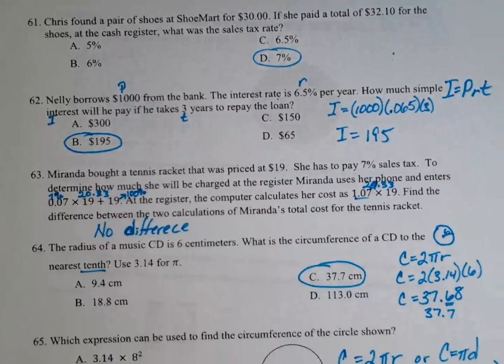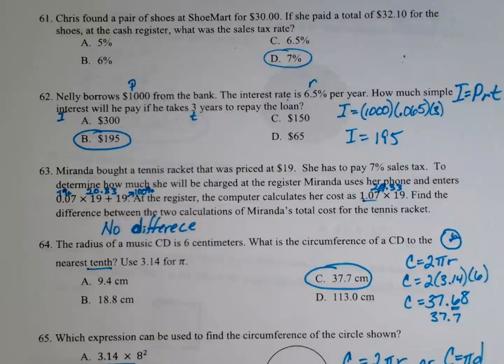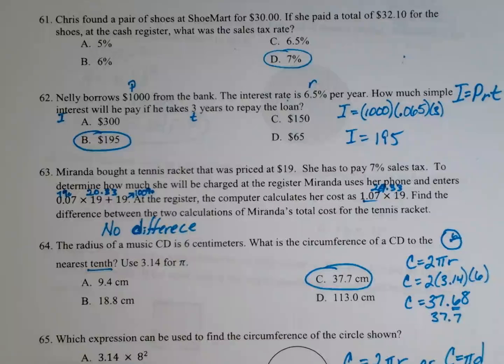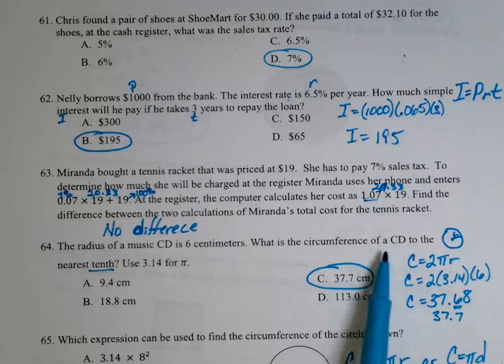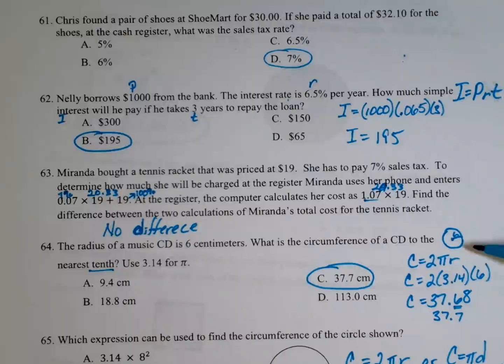Okay. Number 64. I have a CD with a radius of 6 centimeters. It wants to know the circumference to the nearest tenth using 3.14 for pi. So I drew my CD, took my formula, C equals 2 pi r, plugged in 3.14 for pi, and plugged in 6. And when I put that all in the calculator, I came up with 37.68, but this says to round it to the nearest tenth. So when I round it to the nearest tenth, I wind up with 37.7, which is answer C.